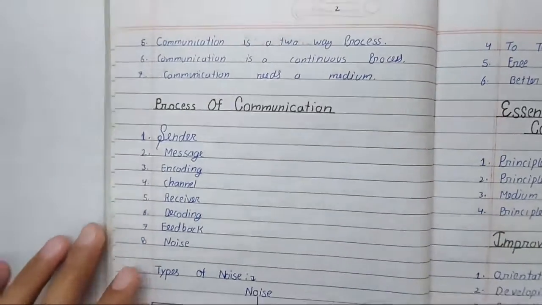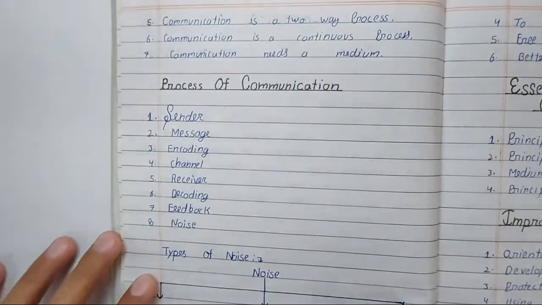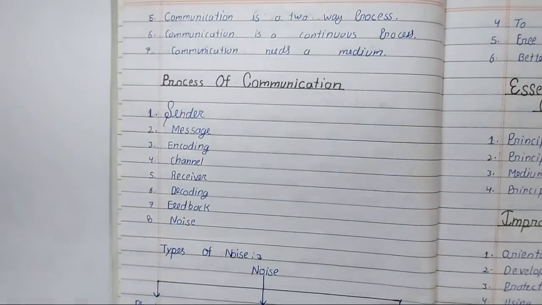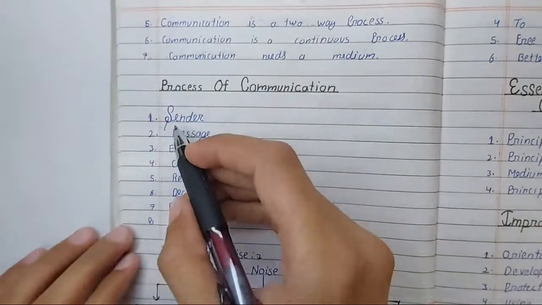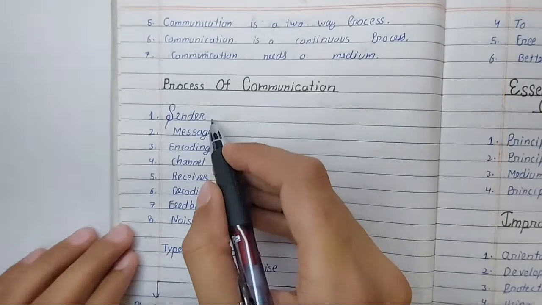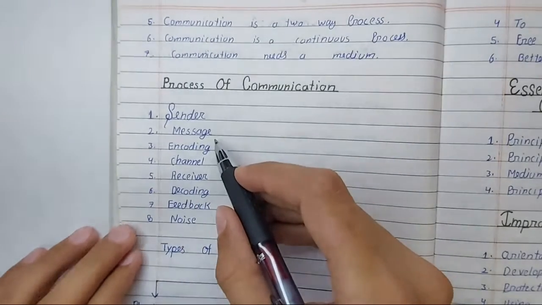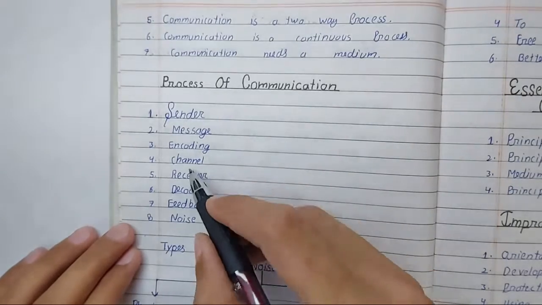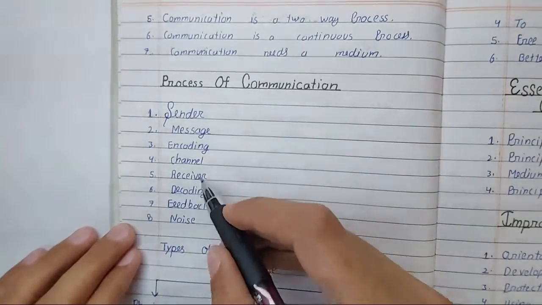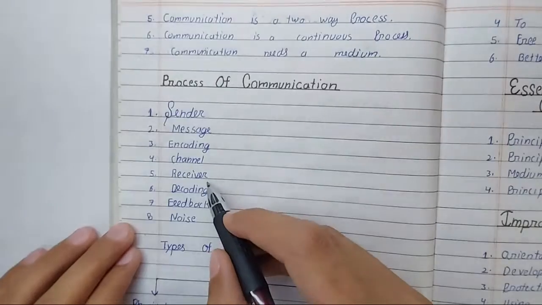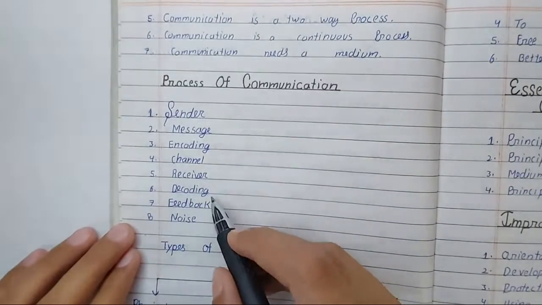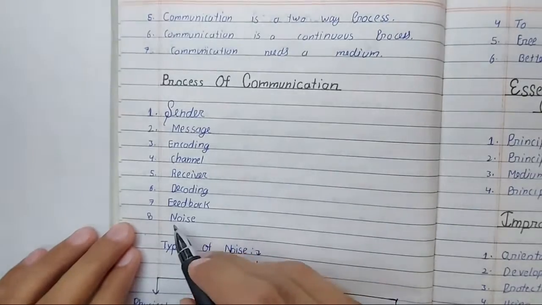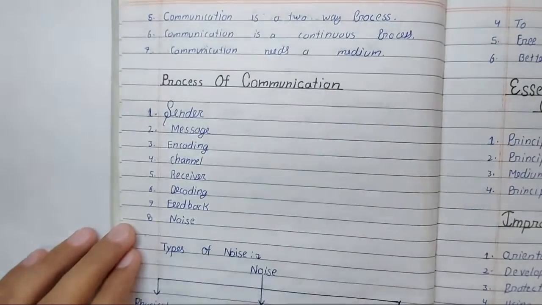Process of communication. In the process of communication, first point, sender. Second, message. Third one, encoding. Fourth, channel. Fifth, receiver. Sixth, decoding. Seventh one, feedback. And eighth, noise.